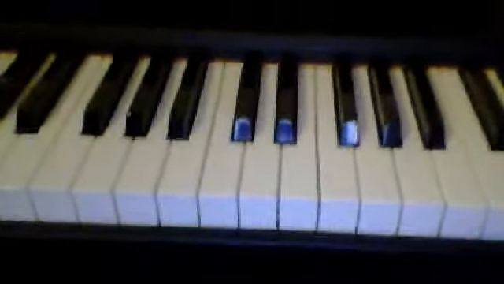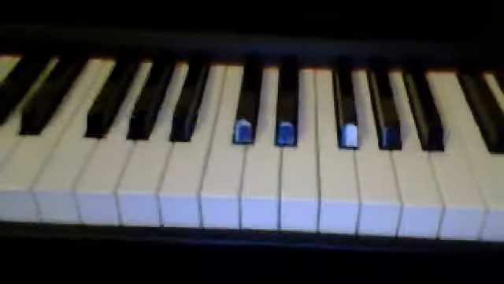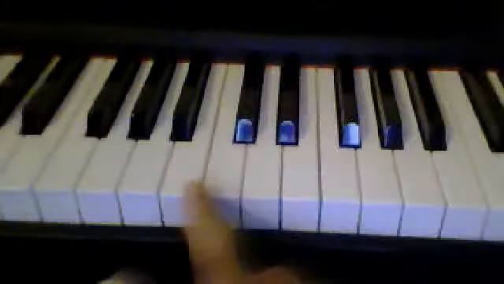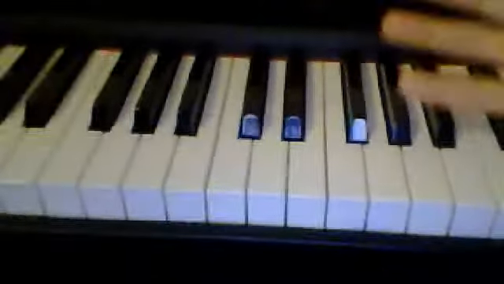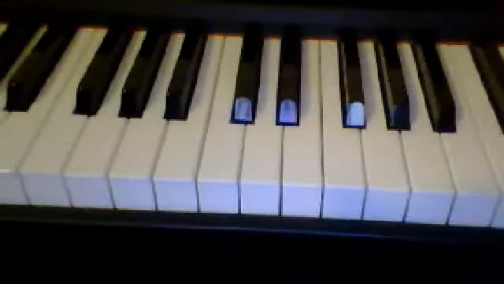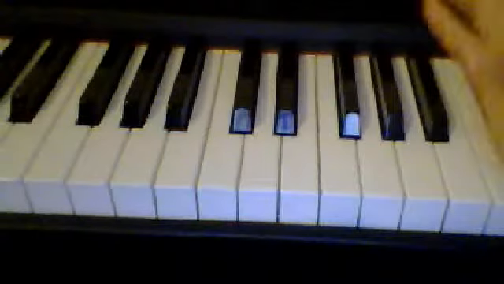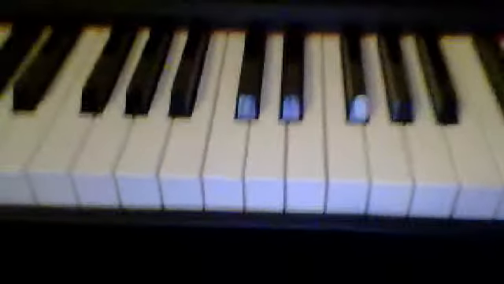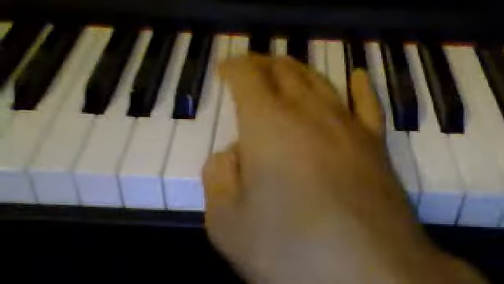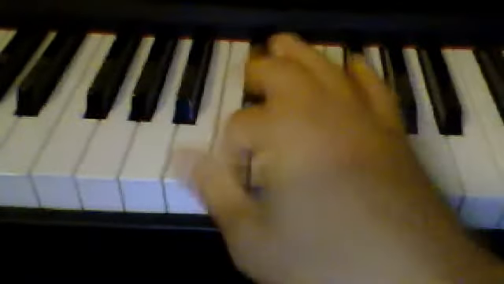Okay. Now, to name the black notes and flats and sharps, here's how you do it. Going up a half step makes it a sharp. Going down a half step makes it a flat. Okay? Very basic, like music theory or whatever you want to call it.